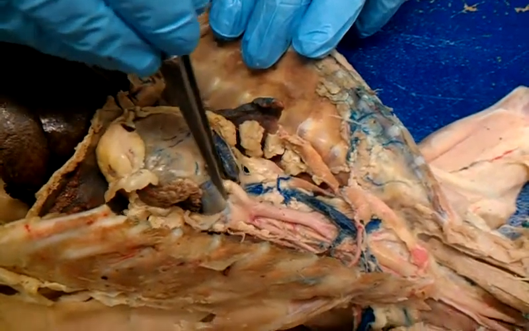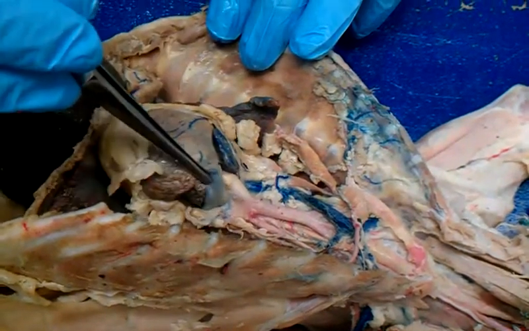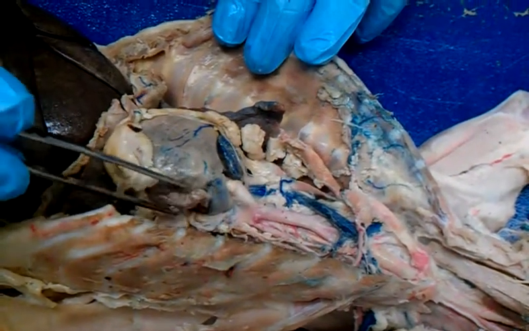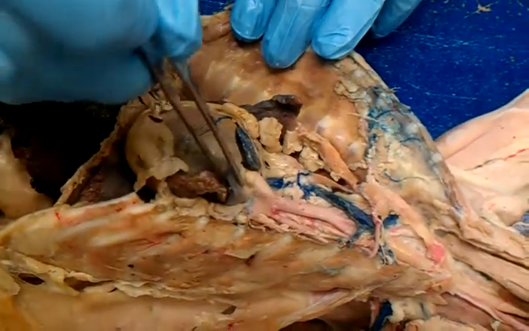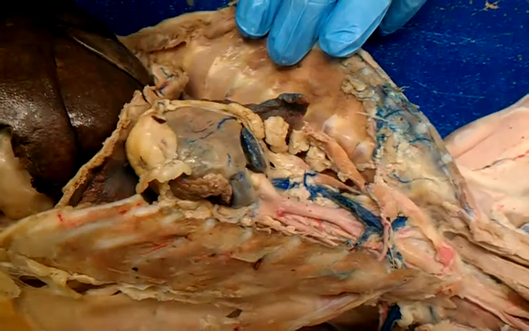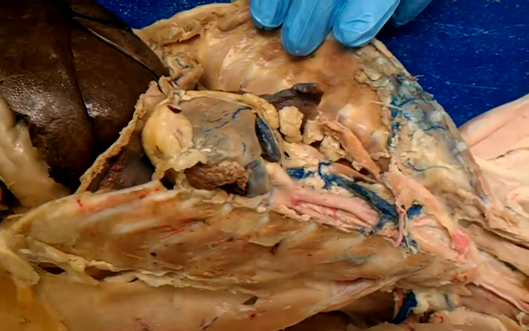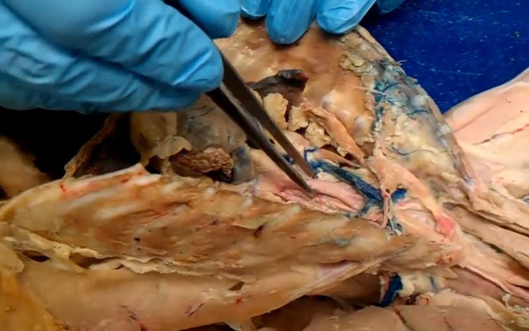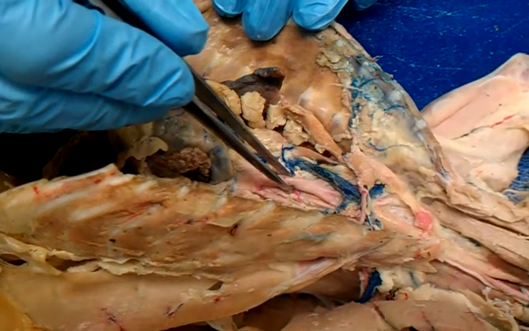Ascending aorta, and this is the right atrium, right? Mm-hmm. And this is the left atrium. Mm-hmm. This is the pulmonary trunk or pulmonary artery. This is the aortic arch. And then going up from that, we've got the brachiocephalic, right? Mm-hmm. Cephalus?